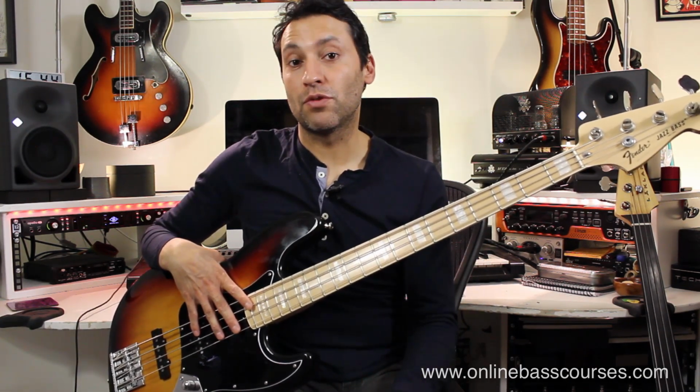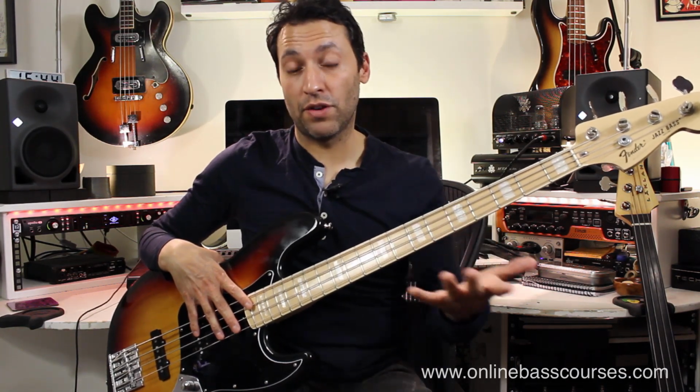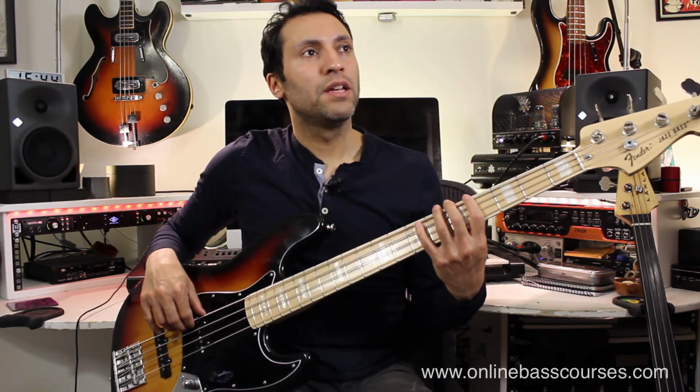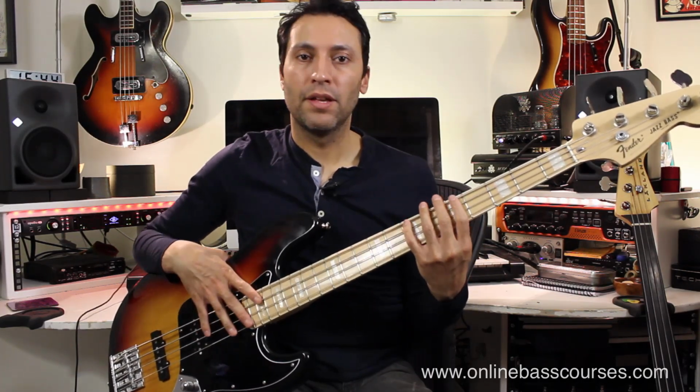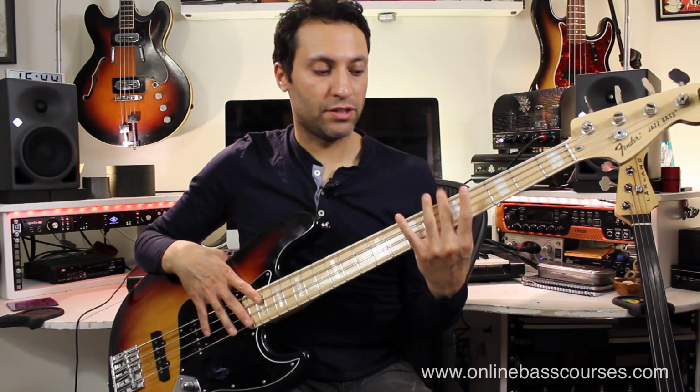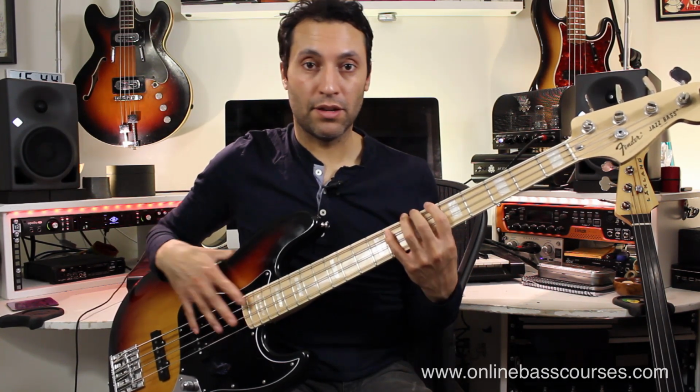Intervals are so named from scales. So if you know a major scale, in this case the fifth fret of the E string is A. If we play a major scale, the second note is called a major second. Then we have a minor third after that.